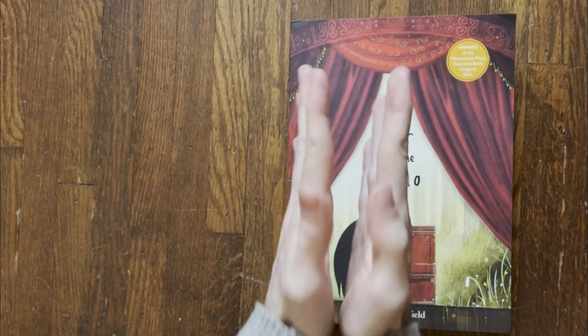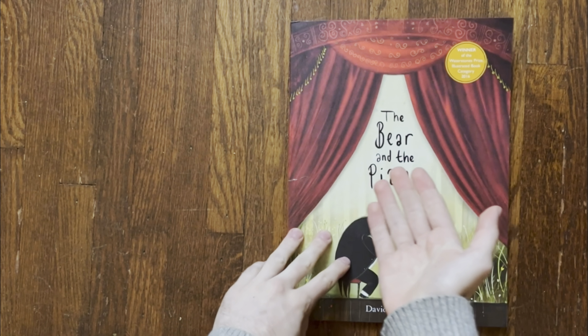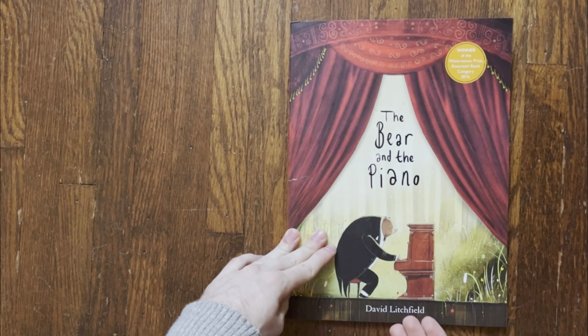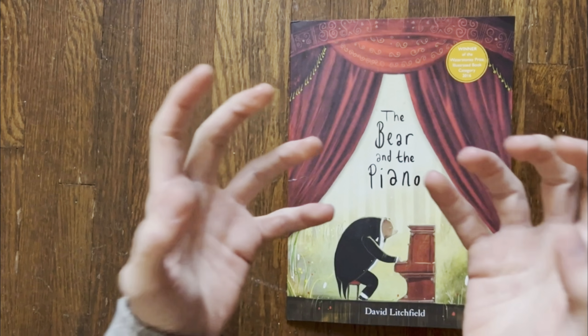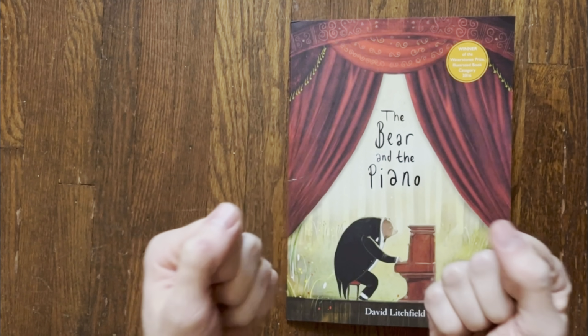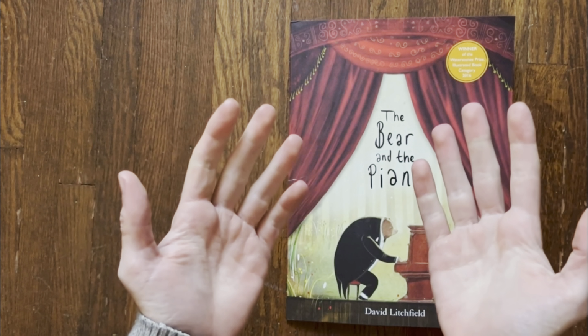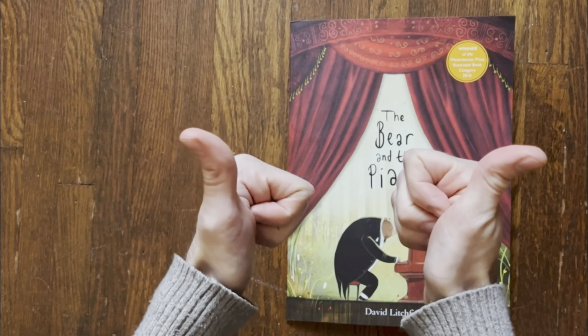Today we have a really wonderful book to read called The Bear and the Piano by David Litchfield. This is a book about a bear who loves to play the piano and has some great friends and family around him as well. So let's get to it.